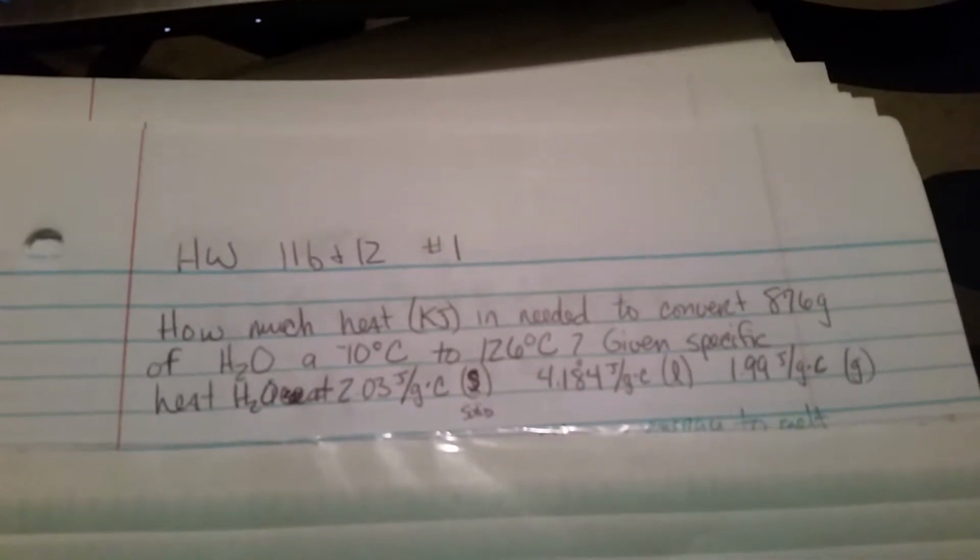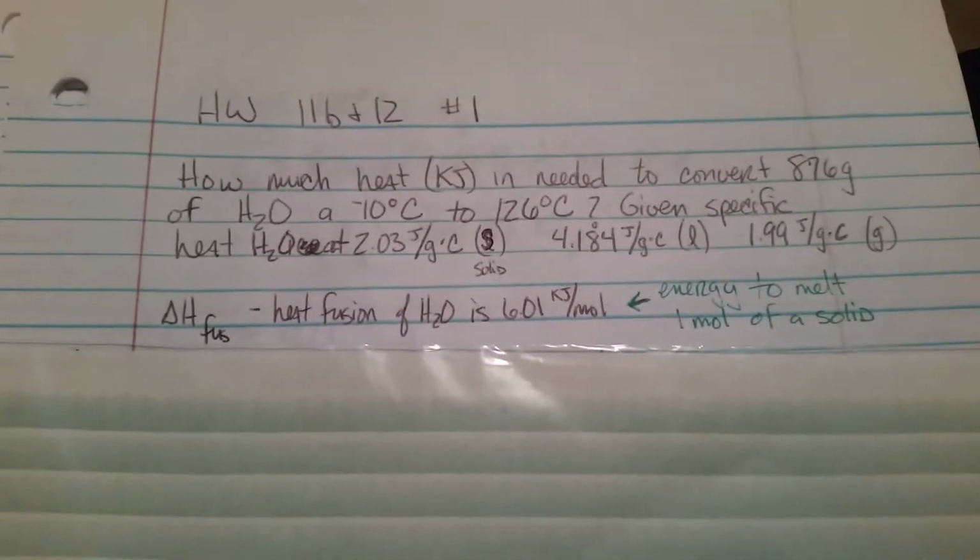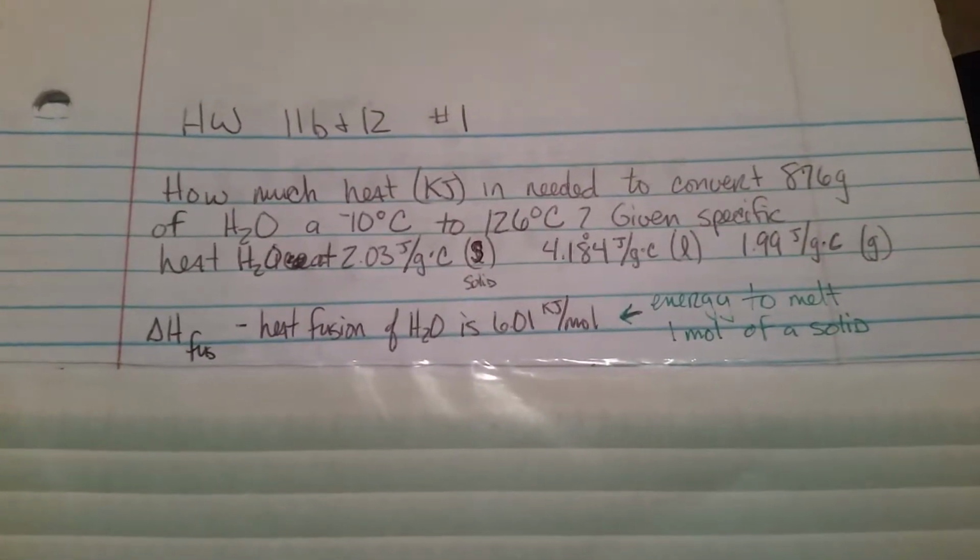Okay, in this problem, we need to find out how much heat is needed to convert 876 grams of H2O at negative 10 degrees Celsius to 126 degrees Celsius. You're given the specific heat of water at the different stages when it's a solid, liquid, and a gas. You're also given the heat of fusion of water.